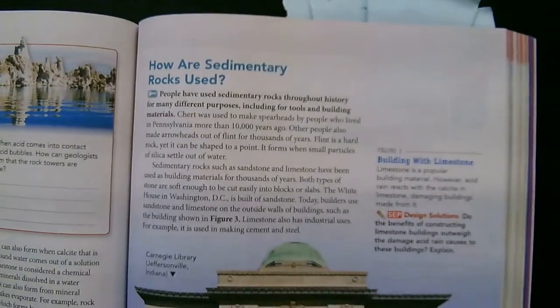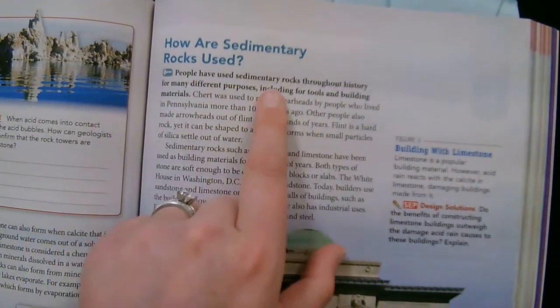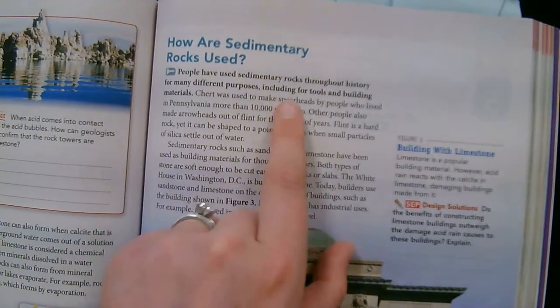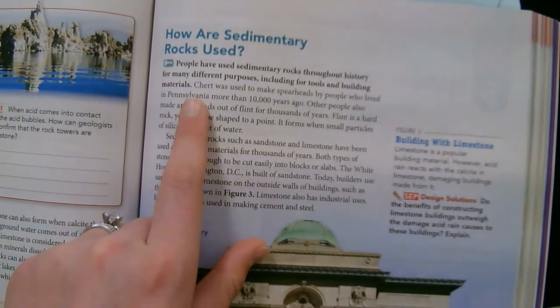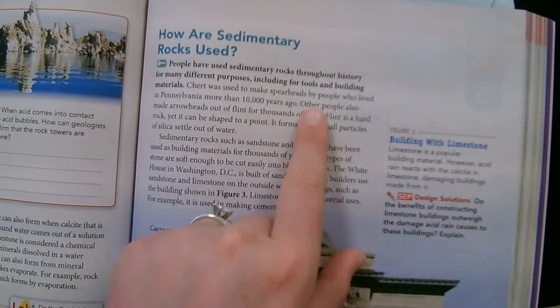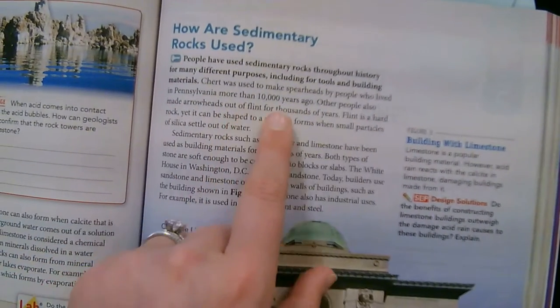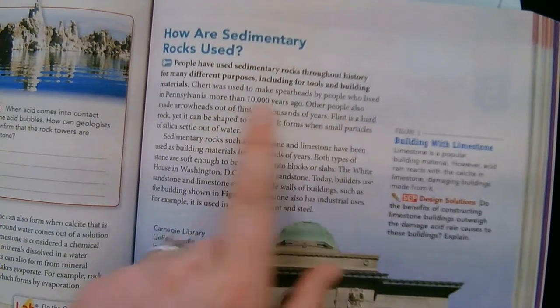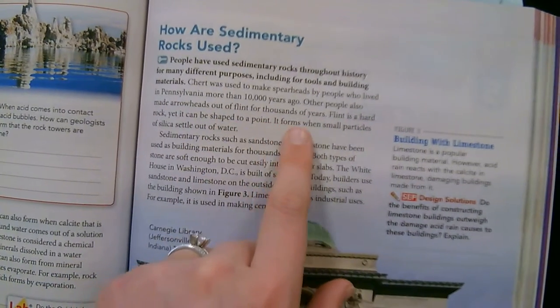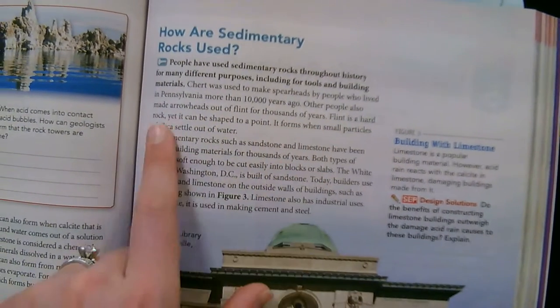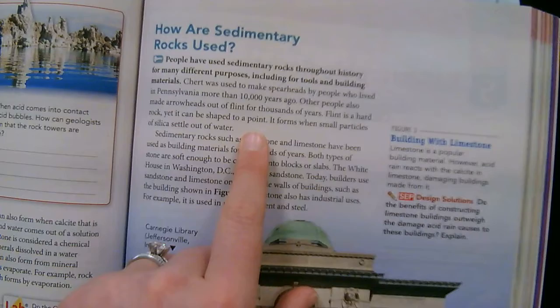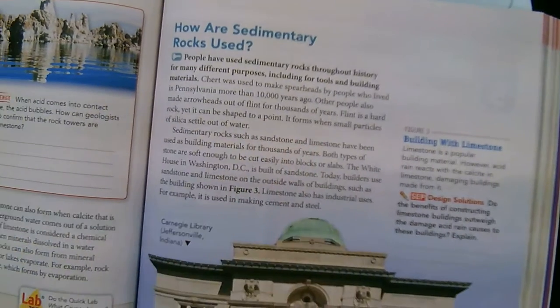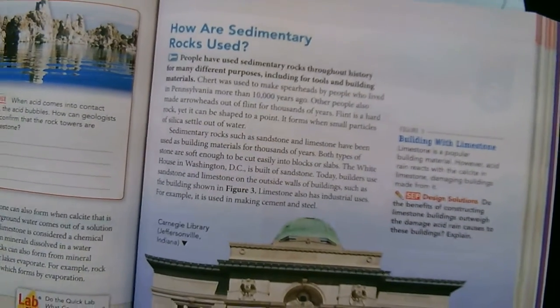How are sedimentary rocks used? People have used sedimentary rocks throughout history for many different purposes, including for tools and building materials. Chert was used to make spearheads by people who lived in Pennsylvania more than 10,000 years ago. Other people also made arrowheads out of flint for thousands of years. Flint is a hard rock, yet it can be shaped to a point. It forms when small particles of silica settle out of the water.